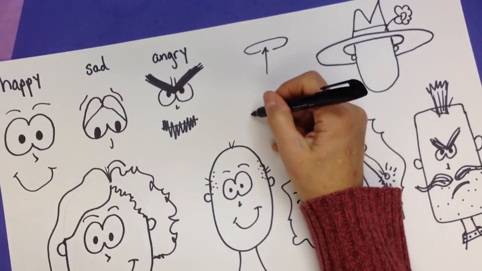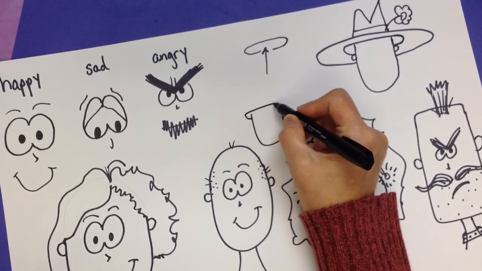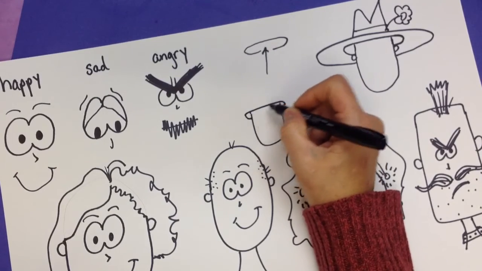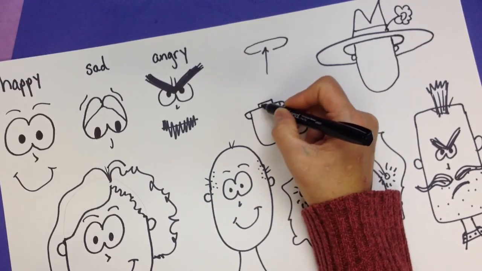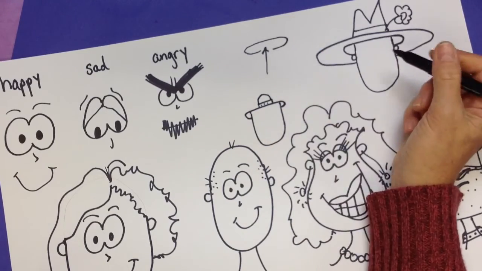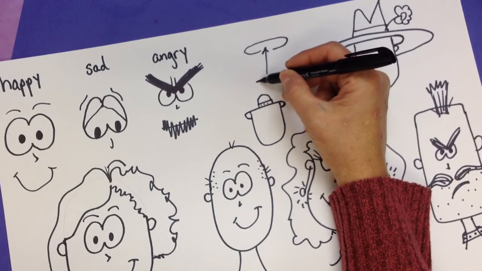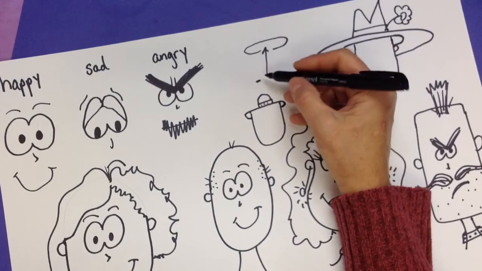Or a baseball hat. What if we add a baseball hat? The easiest way to draw a baseball hat is to cheat and draw it backwards. Because that part is easier to draw than to try and draw the foreshortening that's involved when you do the brim of a hat. We'll talk about that in just a second. This is the little button on top of the hat.